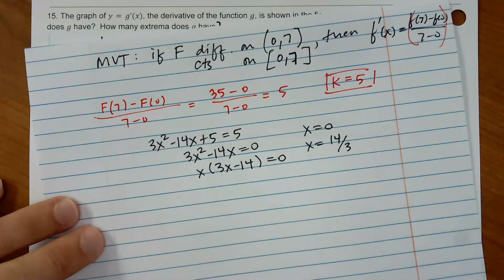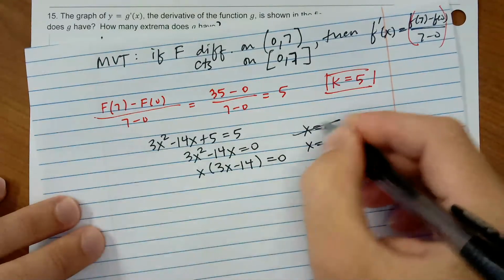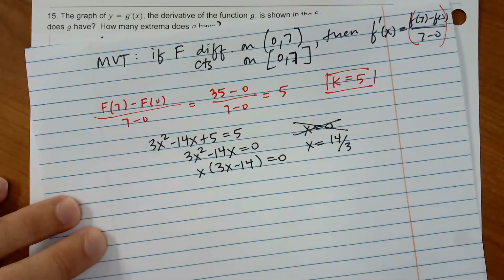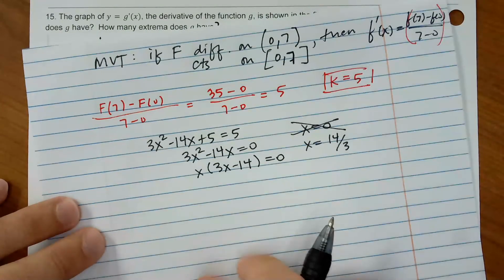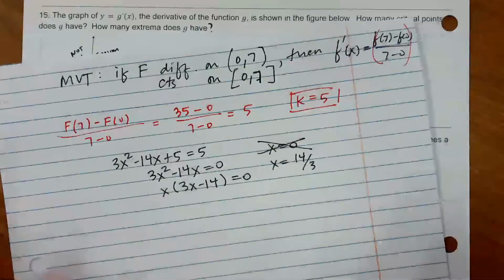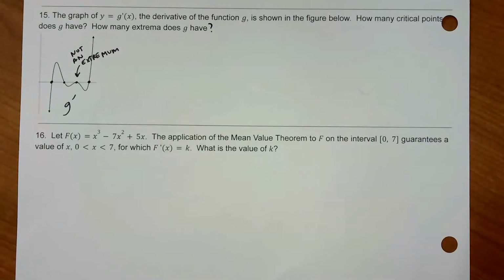And if you were interested, that's how you would do it. X equals 0 is kind of on the boundary of our interval, so maybe 14 thirds is the place that we're looking for on the inside. But really, it says there's at least one place, so leave that there. Okay, now that's the end of that page.